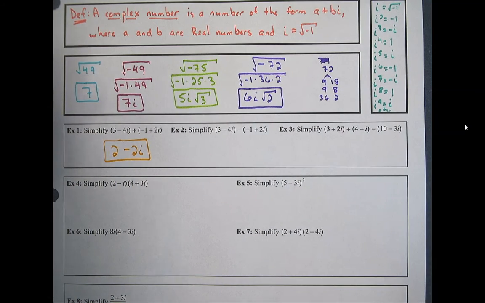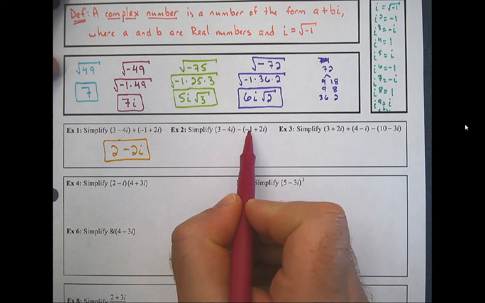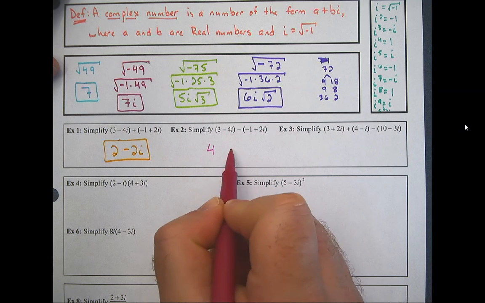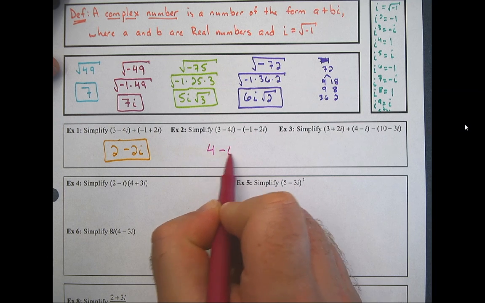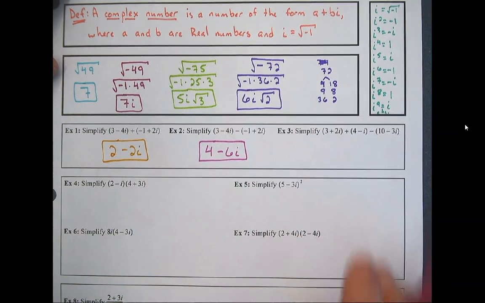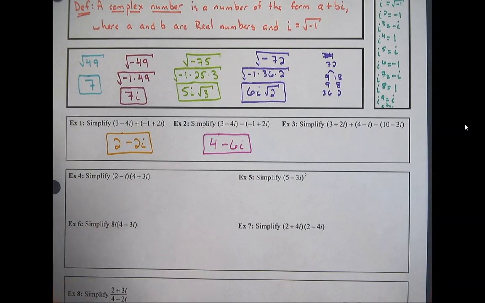Next one you probably could do on your own, but let's just do it together. 3 take away a negative 1 is 4. Negative 4 take away a 2 is subtract 6i. So why don't you pause and do this last one that has an add and a subtract rolled together.